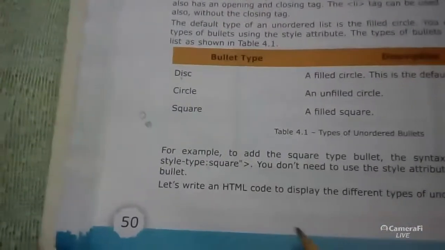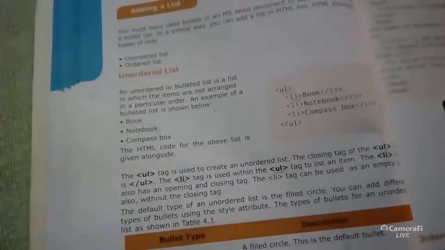Let's write the HTML code to display the types of the bulleted list. Okay, listen. First, today up to here only. And next day I will teach the next portion.